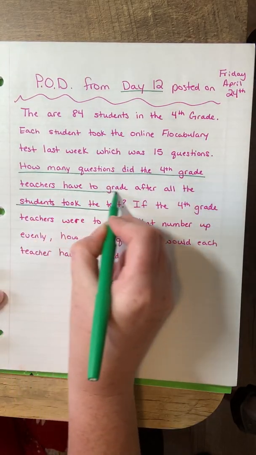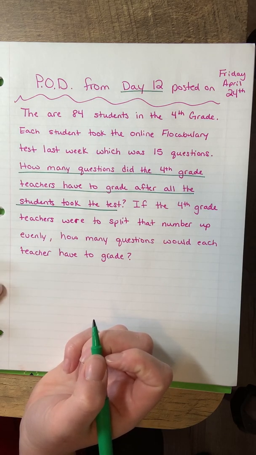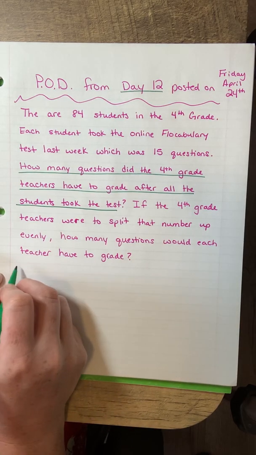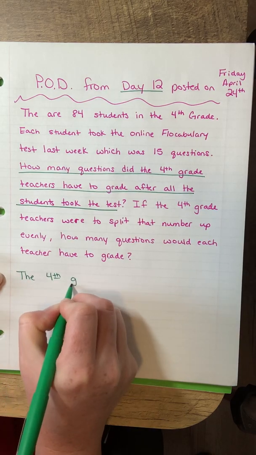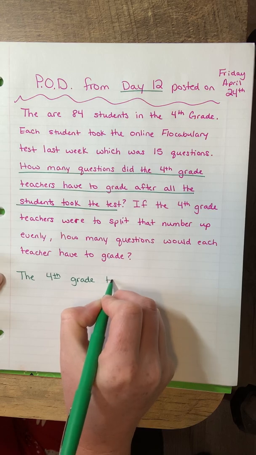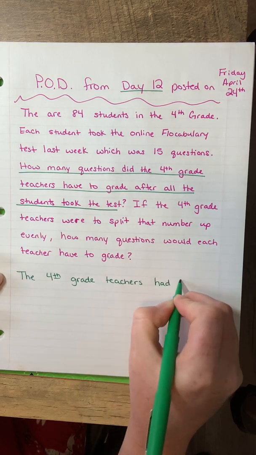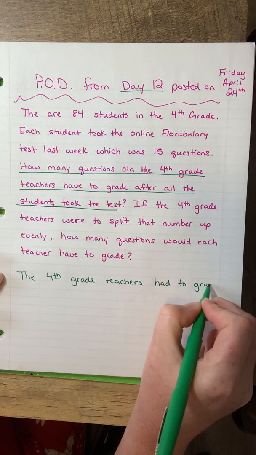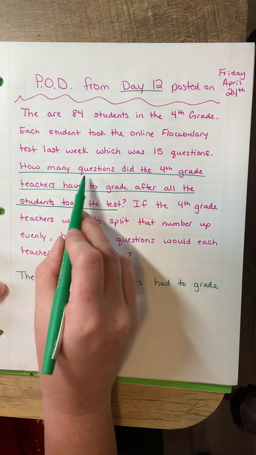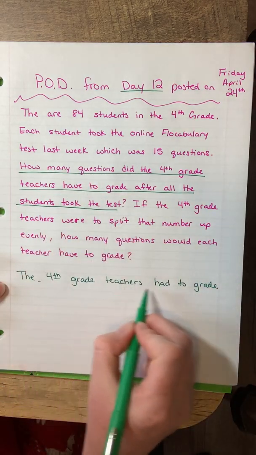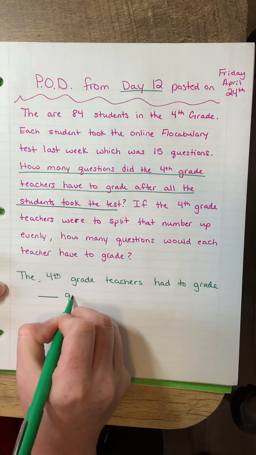How many questions did the 4th grade teachers have to grade after all the students took the test? The 4th grade teachers had to grade blank questions. That's my first part.